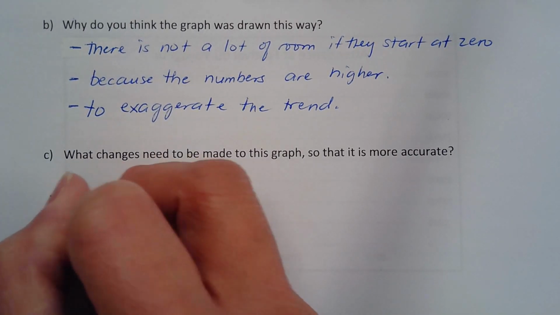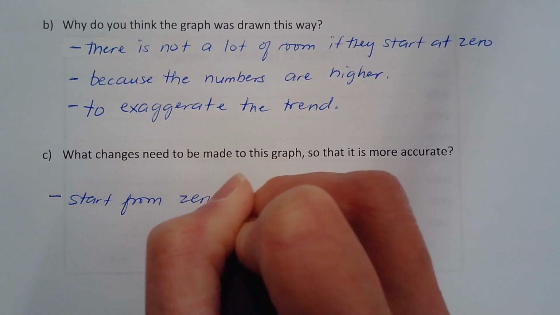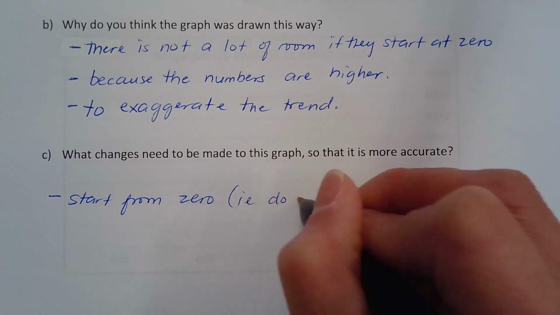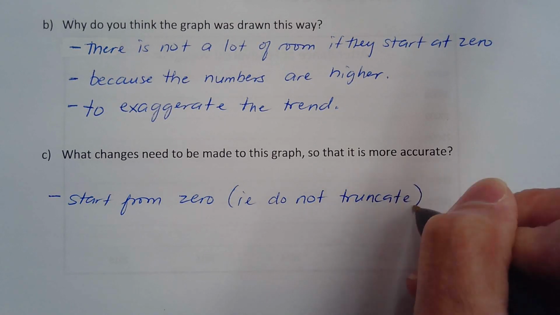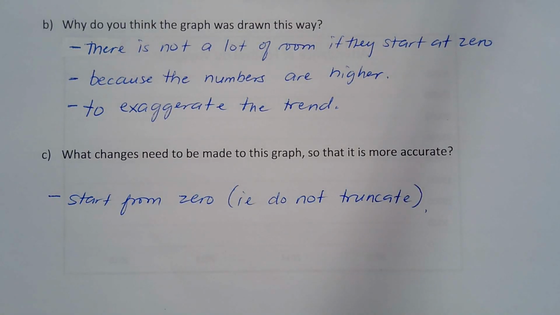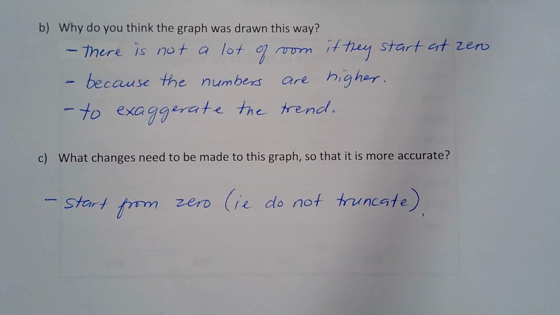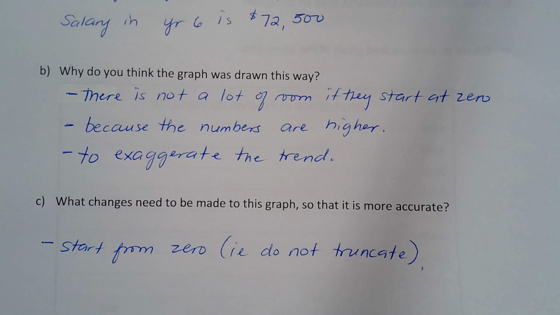Yeah, we can say start from 0, or we can say, i.e., do not truncate. Do not exaggerate, because it just looks exaggerated. Okay, is that good? So that's the first part, truncated graphs.